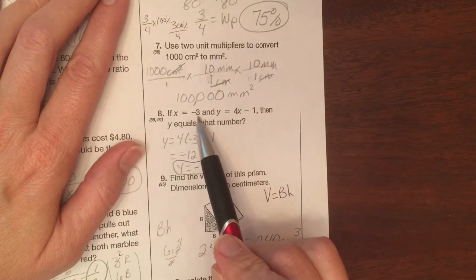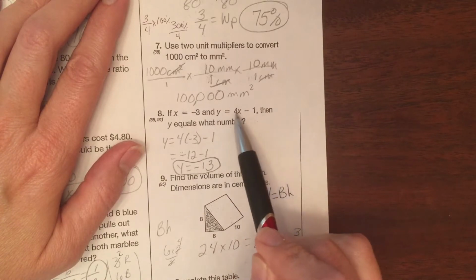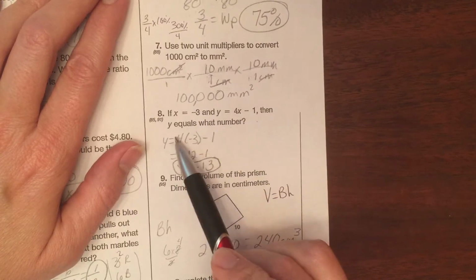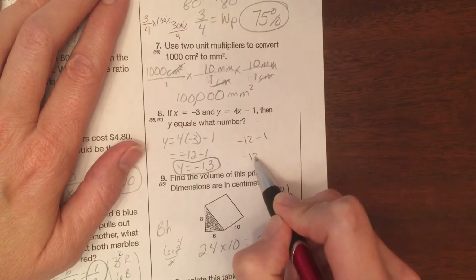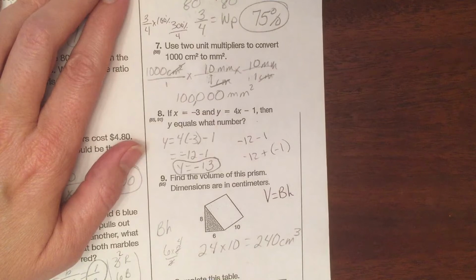X is equal to -3. So y equals 4x minus 1 is what number? Instead of x, I'm going to replace it with -3. 4 times -3 is -12. -12 minus 1, it's the same thing as -12 plus a -1, gives me -13.